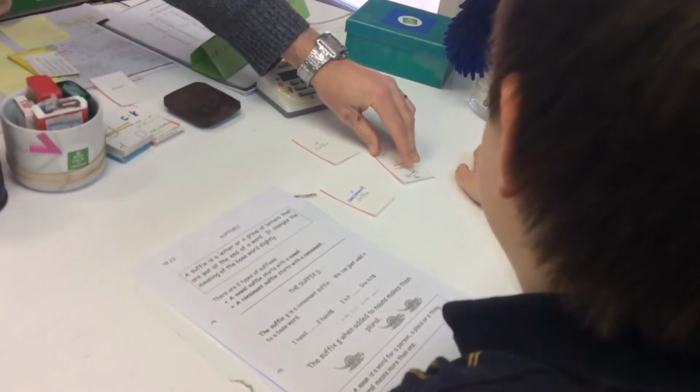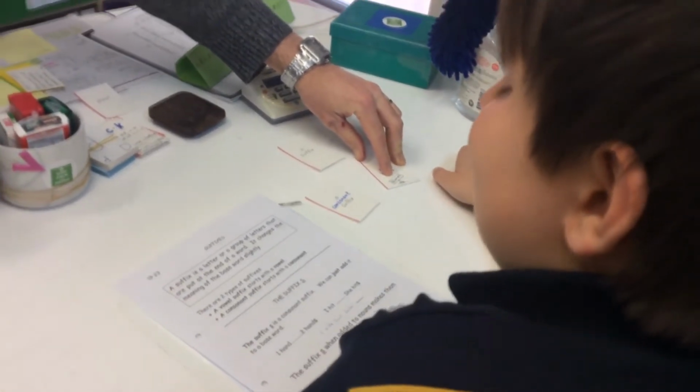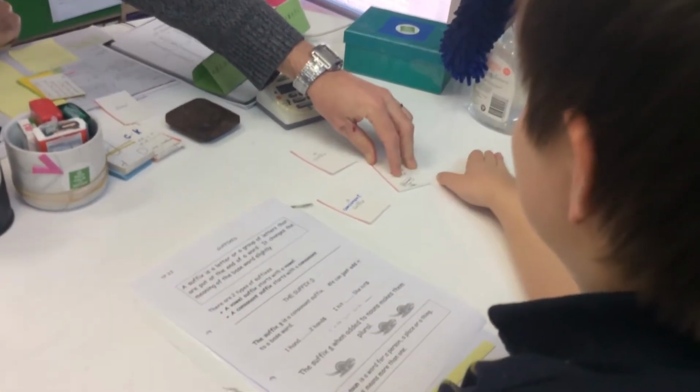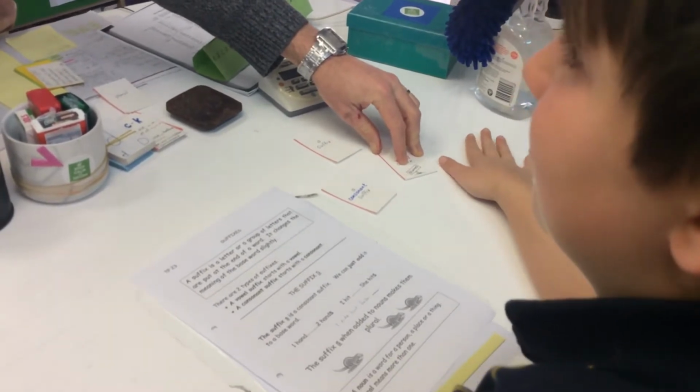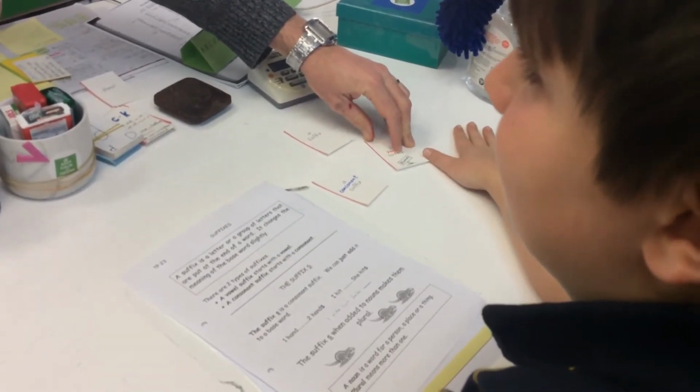Consonant suffix. There's a beware sign on your vowel suffix card. You don't need to know too well why that's there at the moment, but you've got to watch out when you're adding vowel suffixes to words. And Jake knows why. He's only just starting to do this.